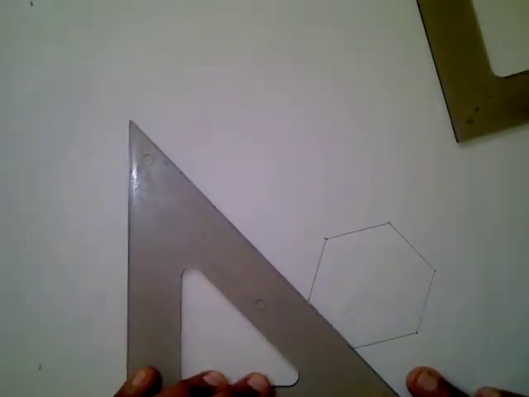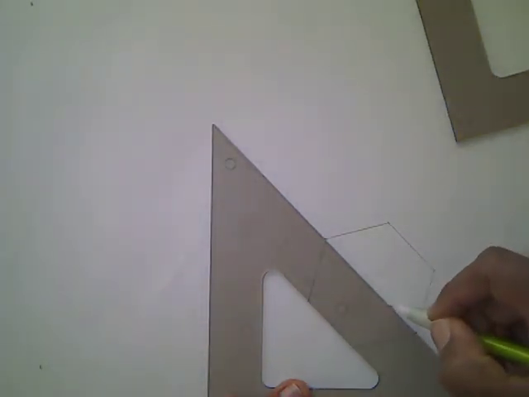The center line is a short, long, short, long, short, long center line. And also at this angle of 45 degrees, I also have a center line.